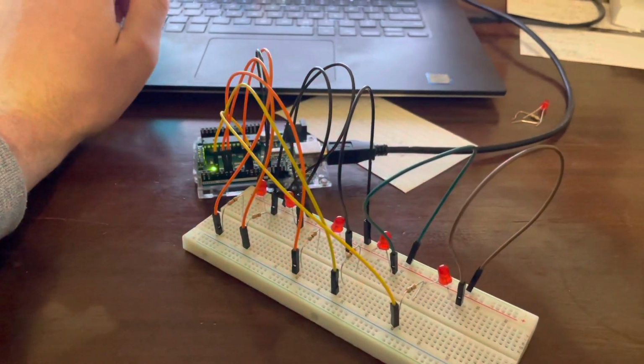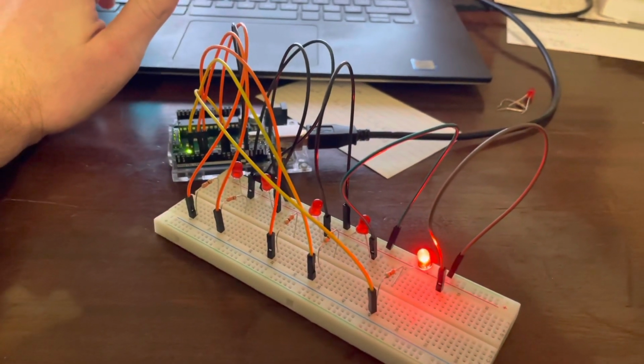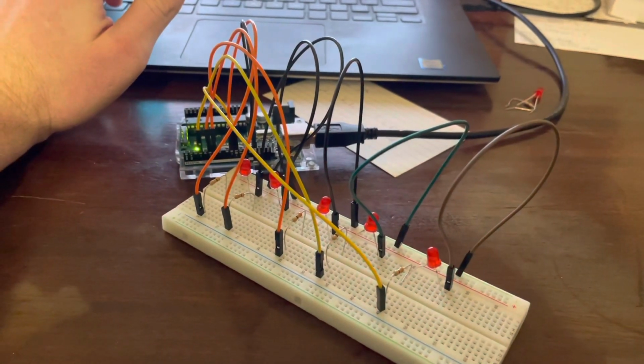And then this last one will fade until it turns off.